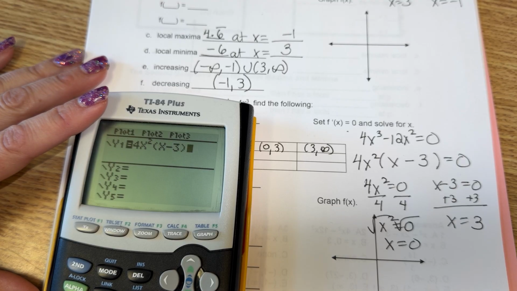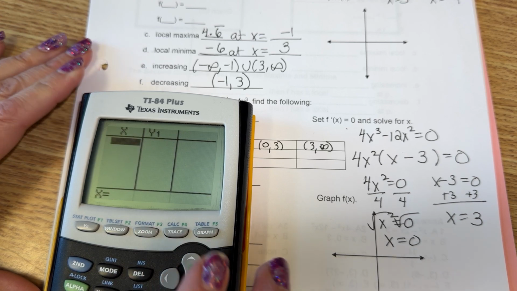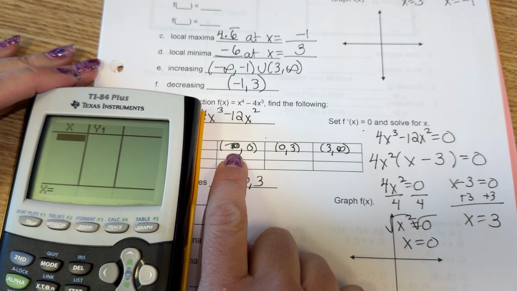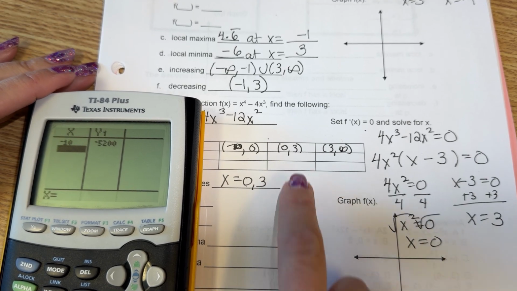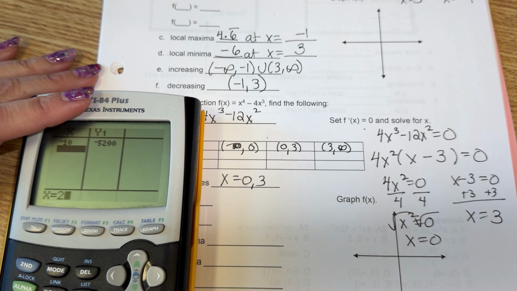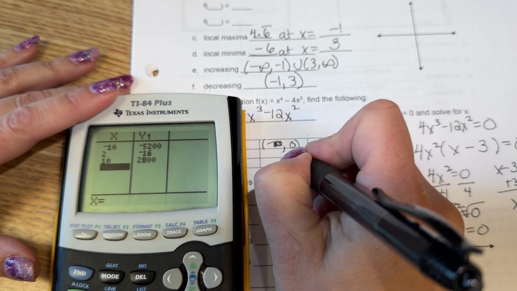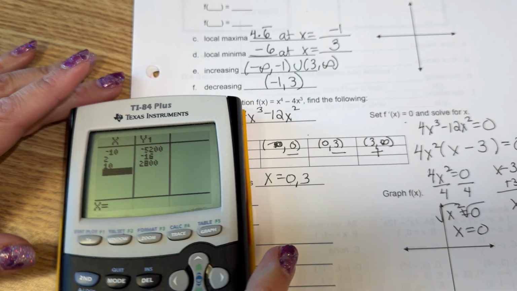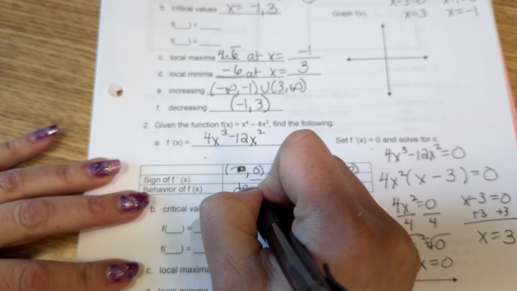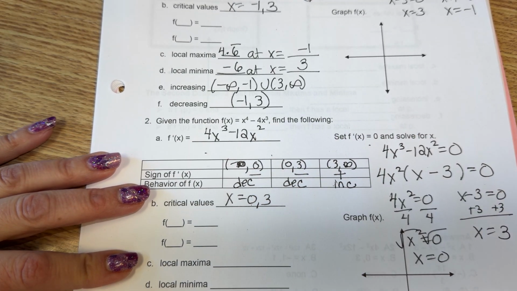So I put the derivative in y1, go to my table, clear out what's there. Any number from negative infinity to 0, any number between 0 and 3, and any number more than 3. And the signs we get are negative, negative, positive. Which means the graph was decreasing, decreasing, and then increasing.